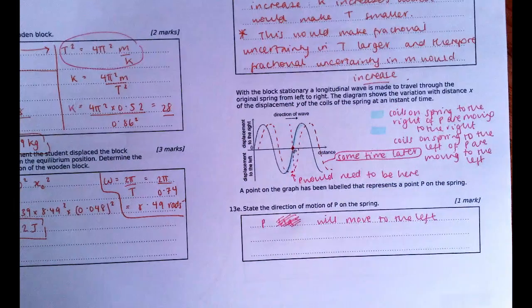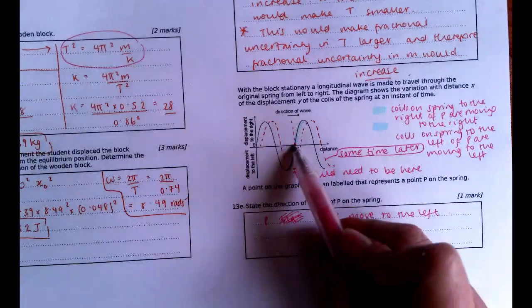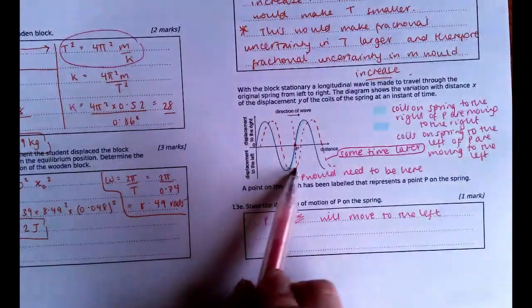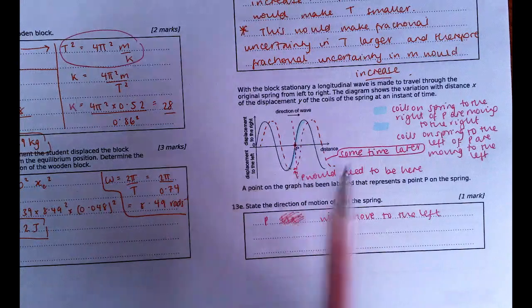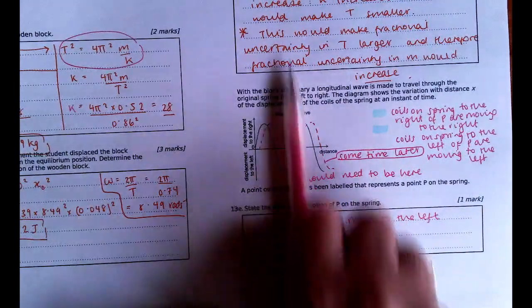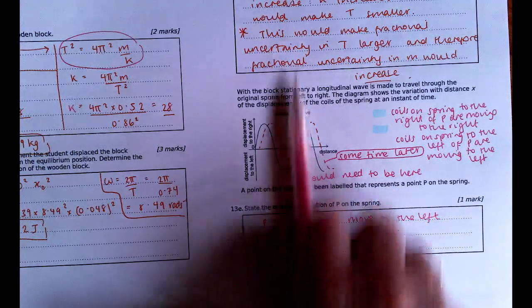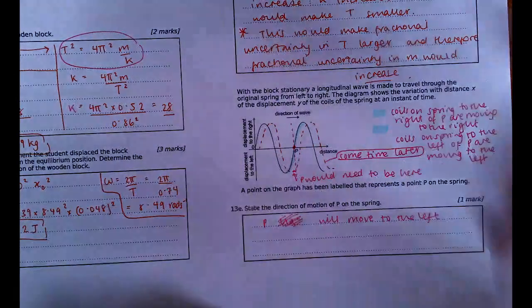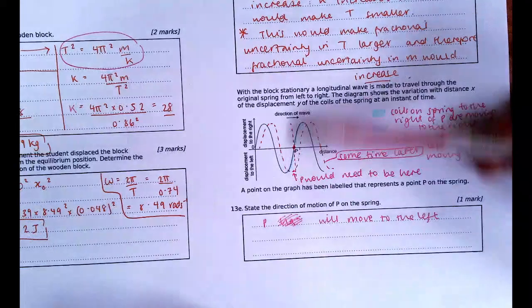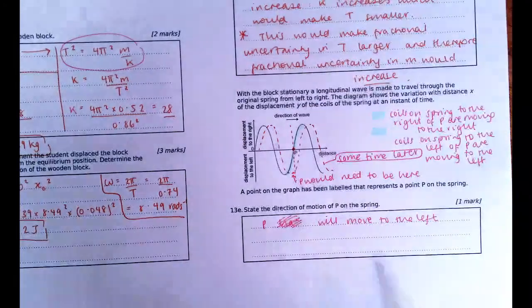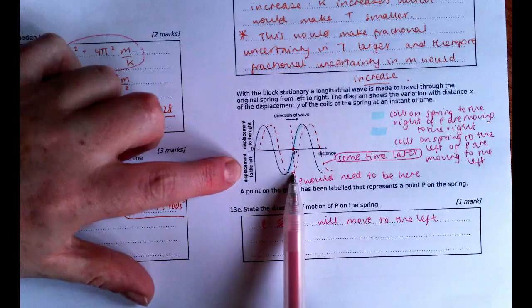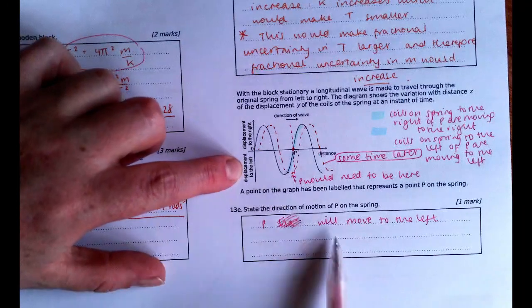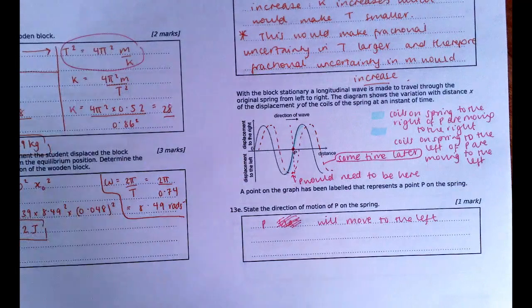Okay, sometime later it has to be at this position on the wave, because it always has to be that P is showing somewhere along this line. So imagine it's oscillating to the left and to the right. And sometime later it's down here. That means it has moved further to the left, so it just moves to the left.